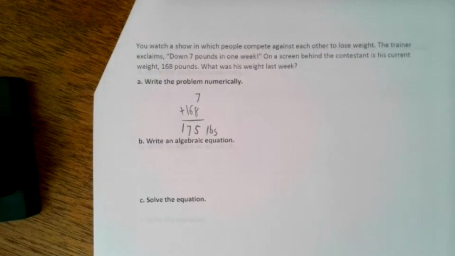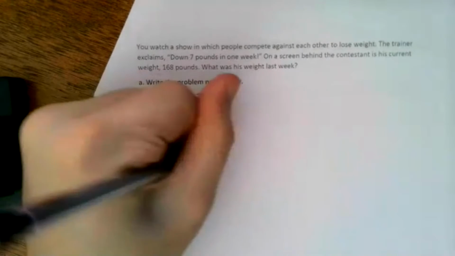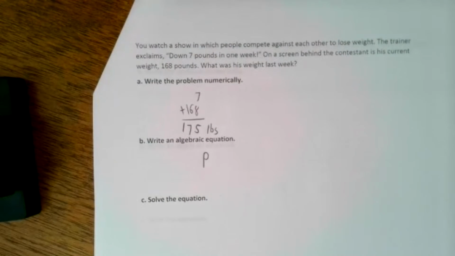If we wanted to write an algebraic equation, I'm going to label P for pounds. And what do I want to do with that? P plus 7 equals 168.